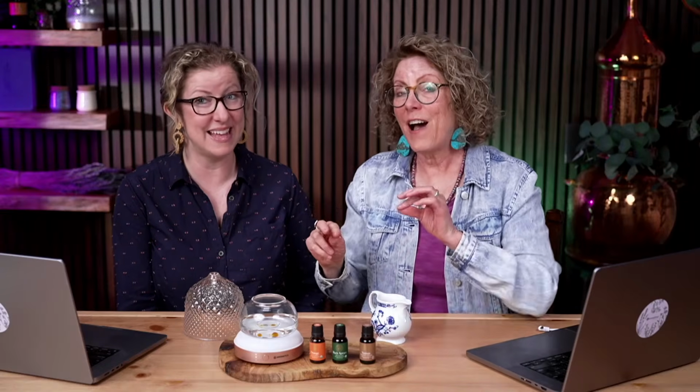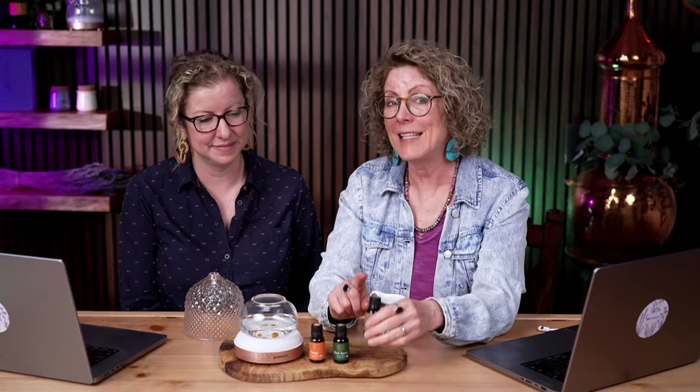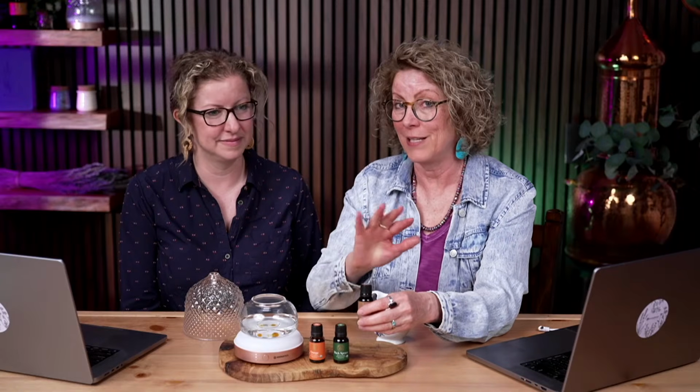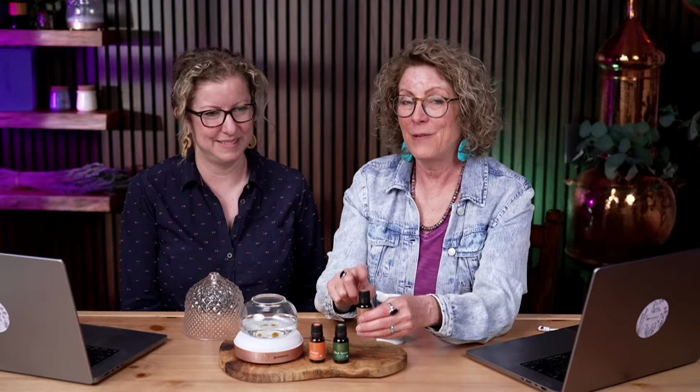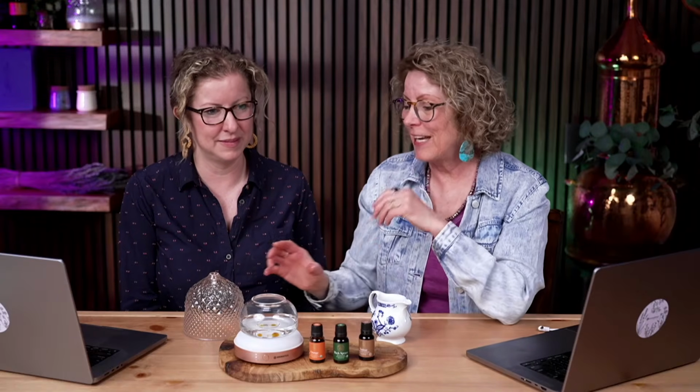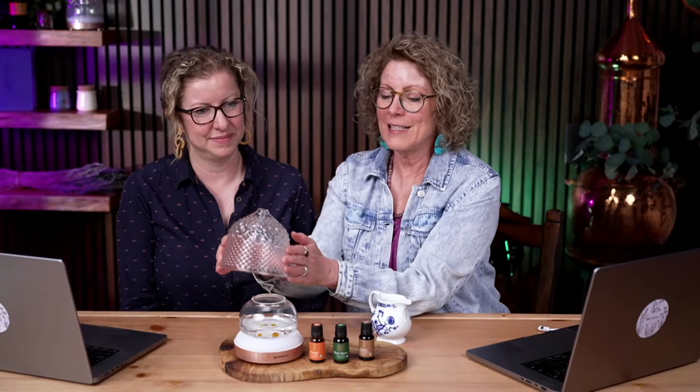For now, though, we're talking about top, middle, and base notes. Yes. We have a top note with our sweet orange, a middle note with black spruce, and as you can see, a base note. And what does that mean? We'll get into that. Yes. With our vetiver. It came in and was dripping very, very slowly. So now I'm going to set this off to the side. Yes. We'll plug that in.